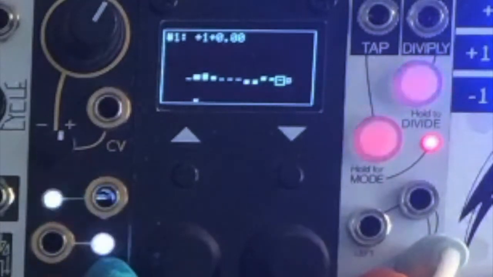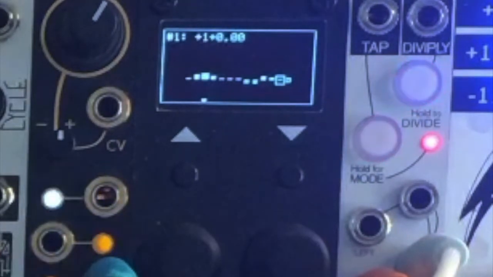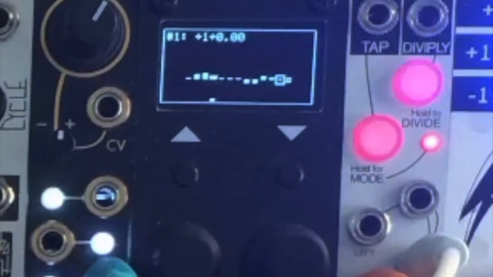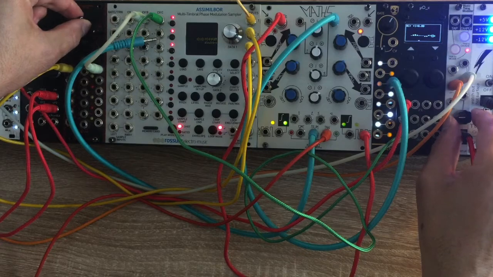Now these pitches have also been directed to the linear FM modulation source. So let's have a listen to that as well.